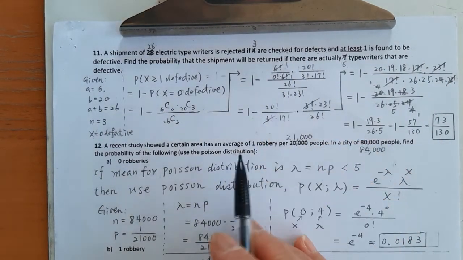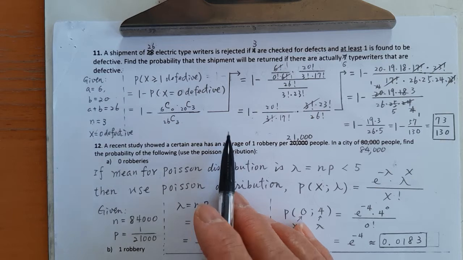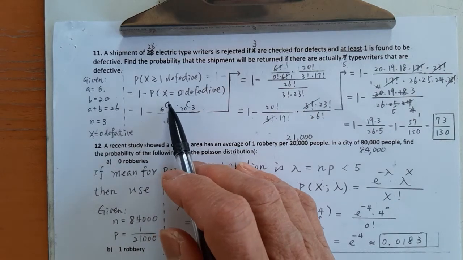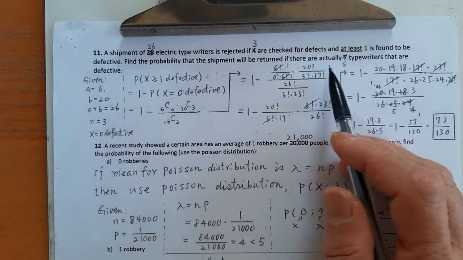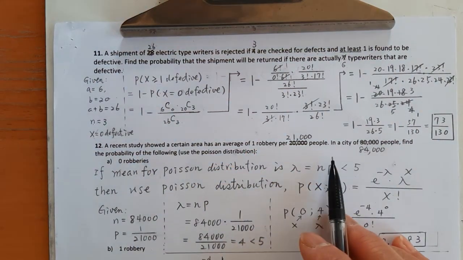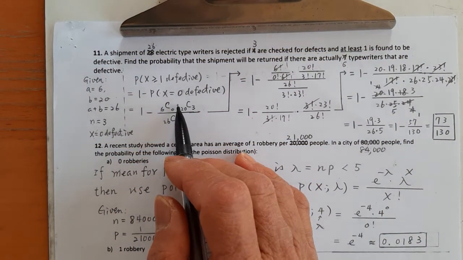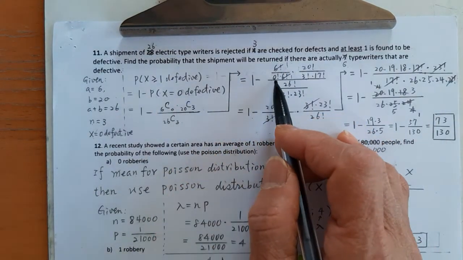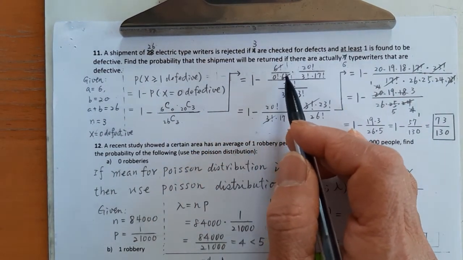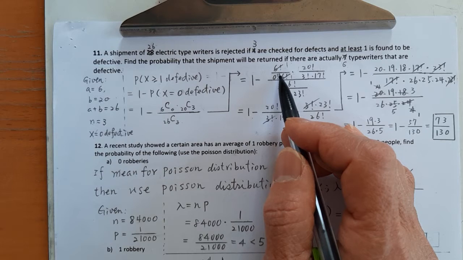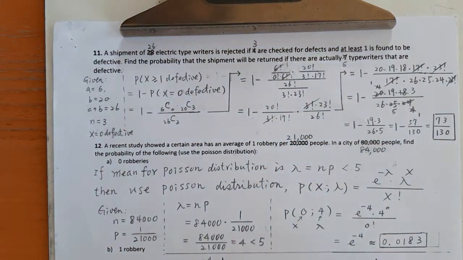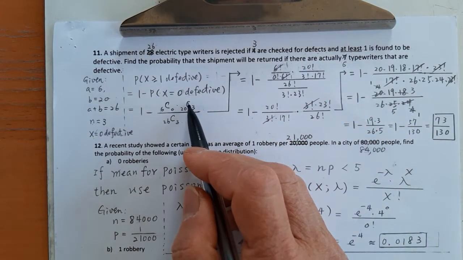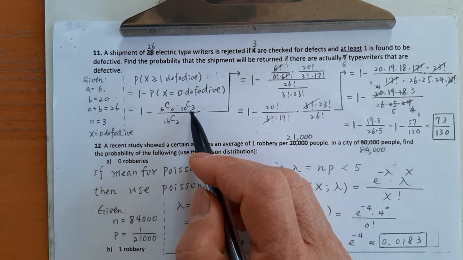On the numerator you need 0 defective: there are 6 defective typewriters and you choose 0 from them. That outcome is just 1, because 6 factorial over 0 factorial times 6 factorial cancels, and 0 factorial is 1. So actually just this part remains, which is the combination C(20,3).